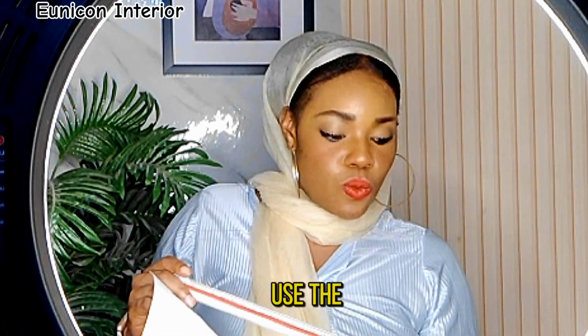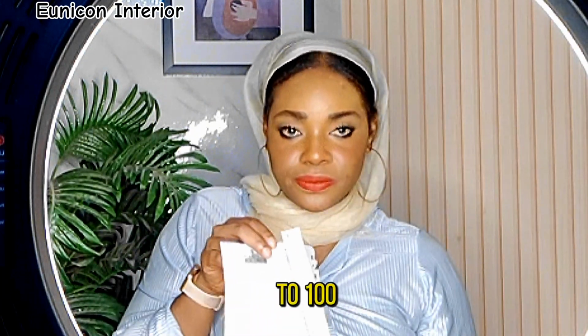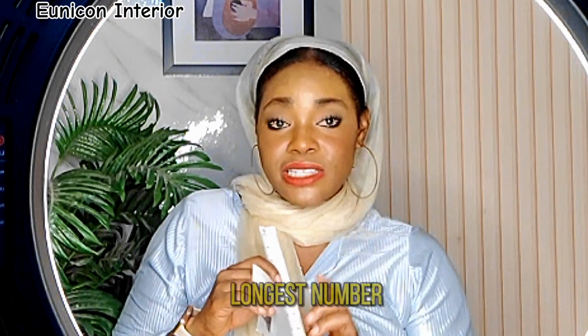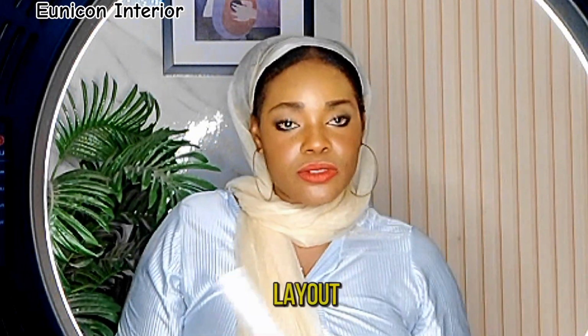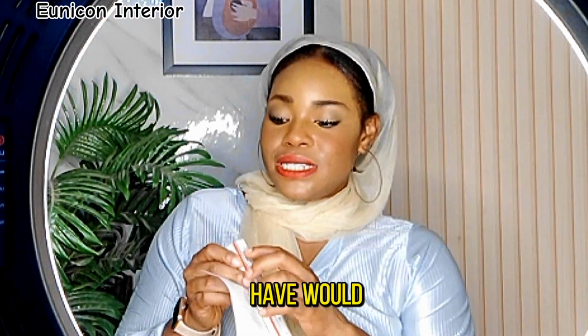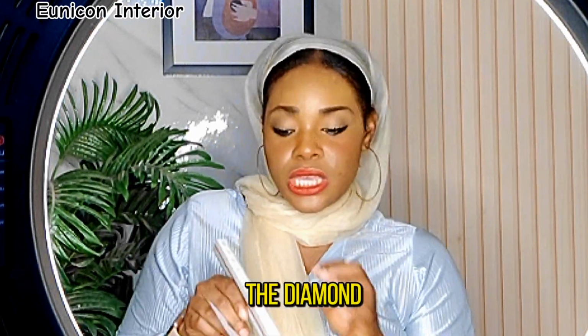We can use the 1:100. This doesn't mean that you would always have to use 1:100 because you have used it on a small paper. As I said, look out for the longest number on your layout or on the drawing that you have. The longest number you have will determine the ratio that you use.